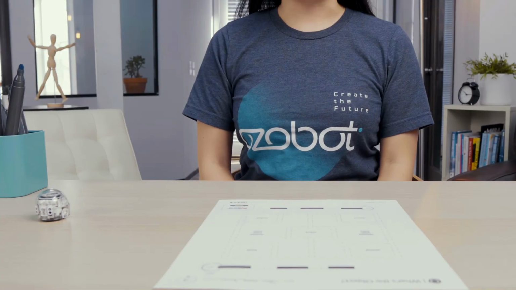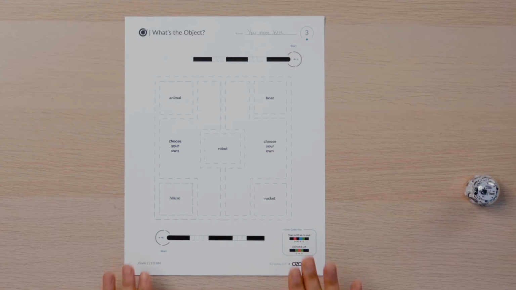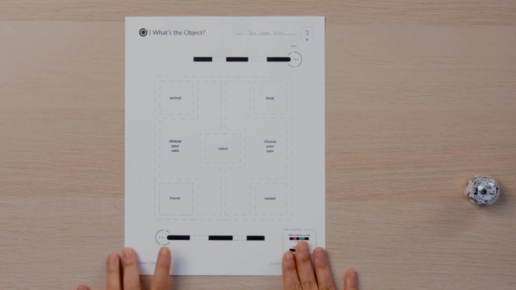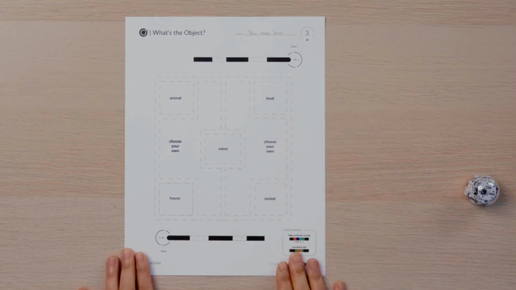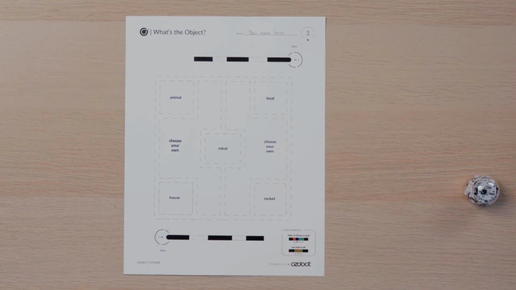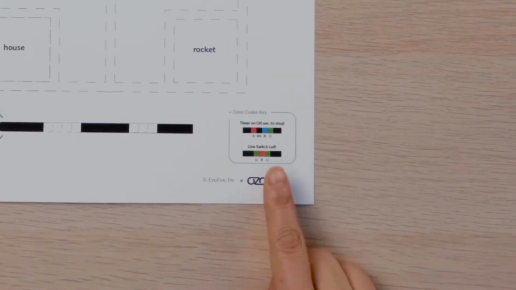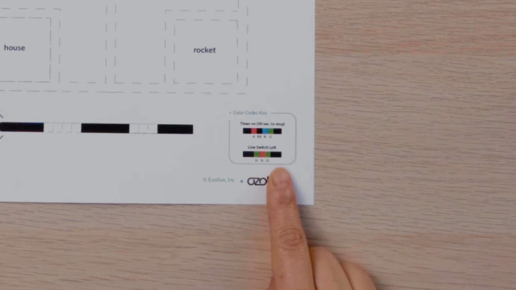Let's get the fun started. Look at your What's the Object map. You will notice there are 2 possible starting places for Ozobot. You will also notice that there are 4 missing color codes. In the bottom right corner of your map, there is a color codes key.